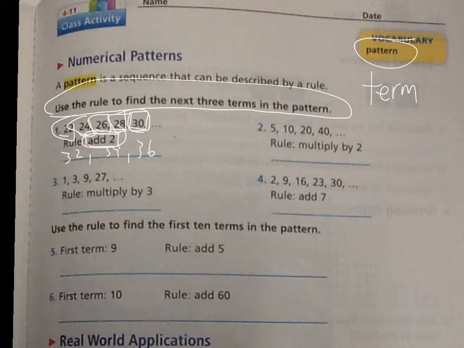Next one. The rule is multiply by 2. So you're taking the term and multiplying it by 2 to get the next term. So 5 times 2 is 10. 10 times 2 is 20. 20 times 2 is 40. The next 3 would be, well, 40 times 2 is 80. 80 times 2 is 160. And 160 times 2 is 320.